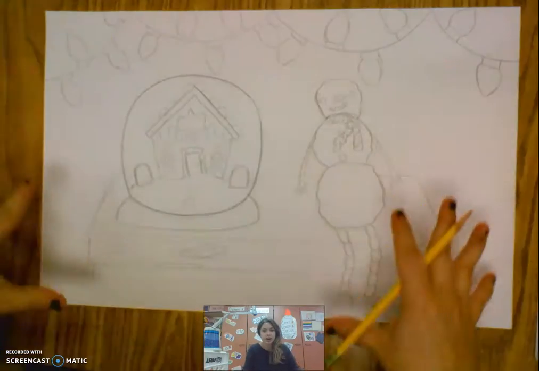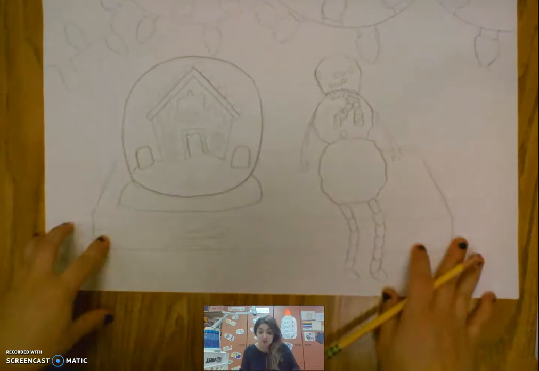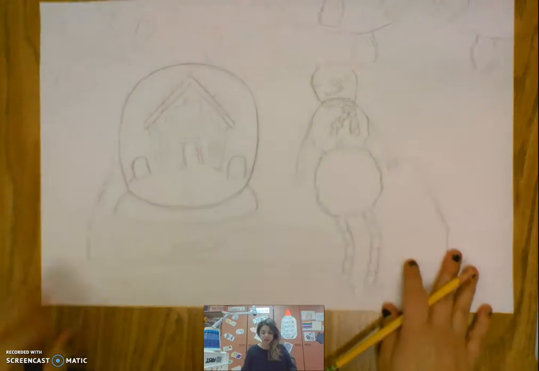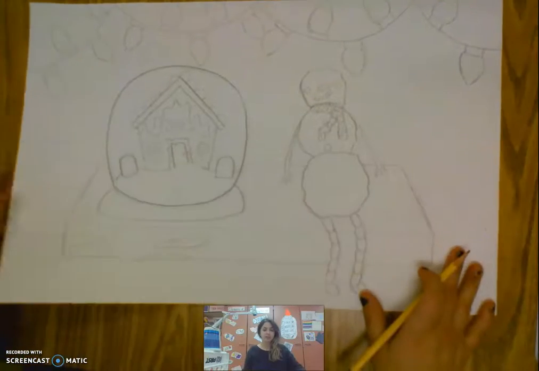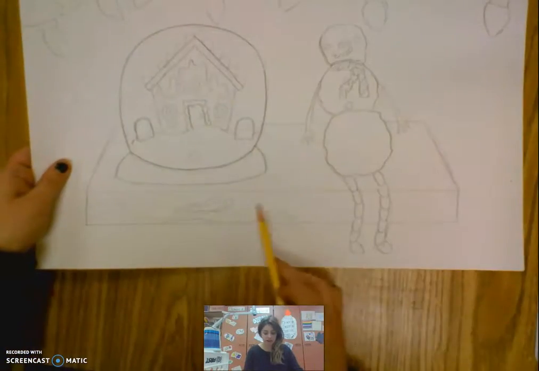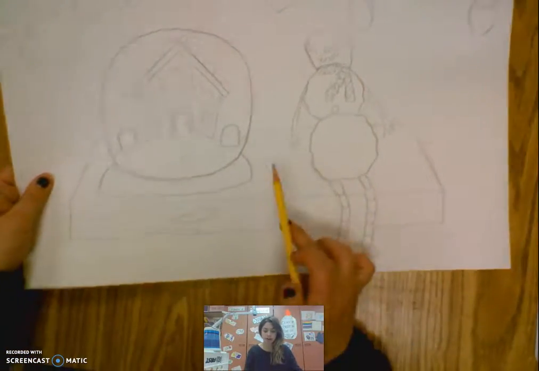All right, so I have drawn. I'm not going to say I'm finished because I still want to add some more to it. But I have been thinking about what patterns I want to add in, and I thought it'd be easy if I had turned this shelf into a pattern. And I'm going to make it look like wood. So that's something you guys can do.